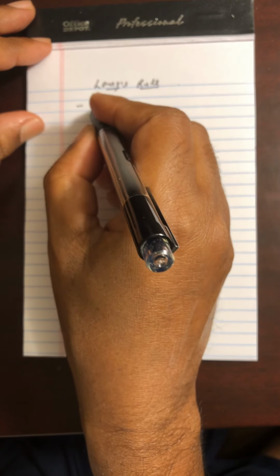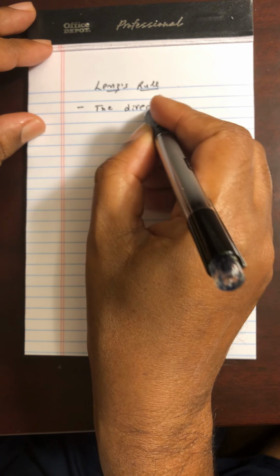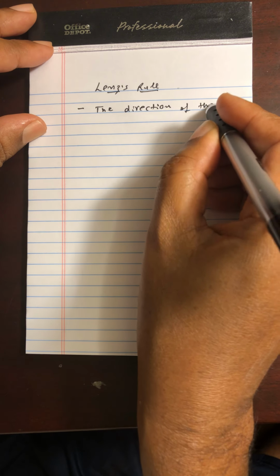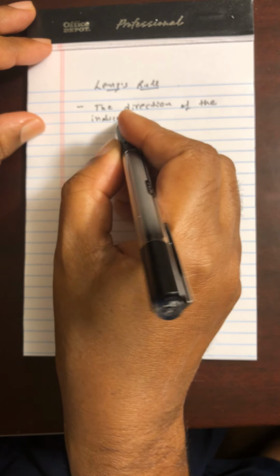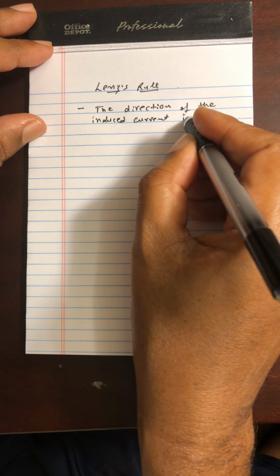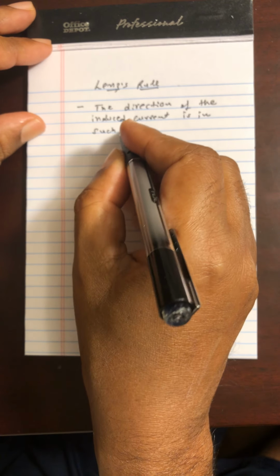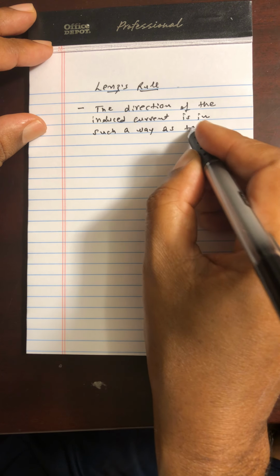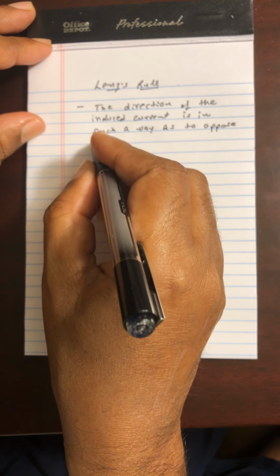This rule states that the direction of the induced current is in such a way as to oppose the cause.